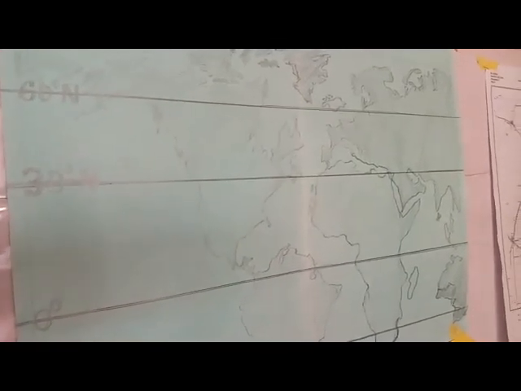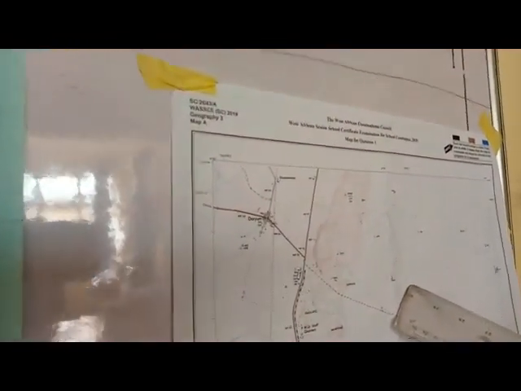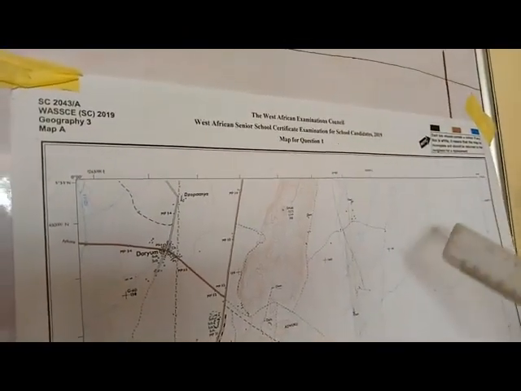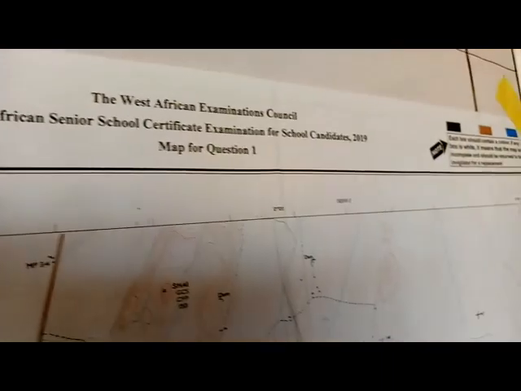Two, we have this, which is another type of map. To be specific, this is what we call a topographical map or topographic map. Why is it called a topographic map?